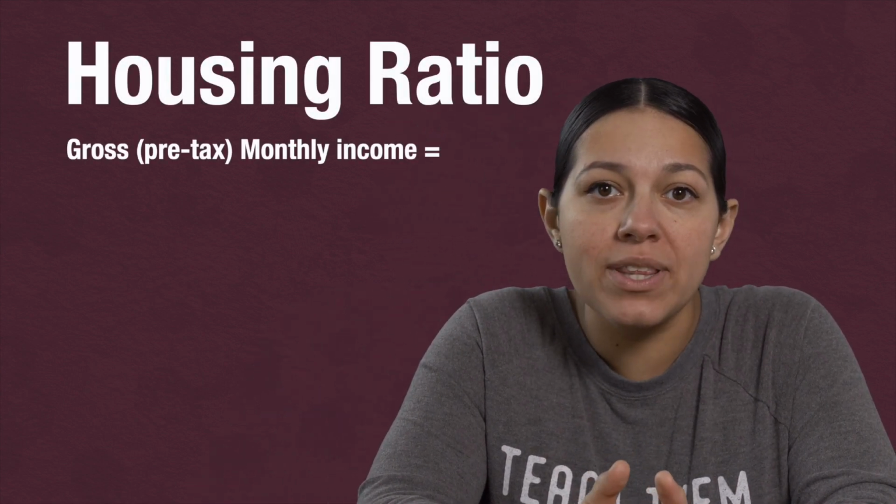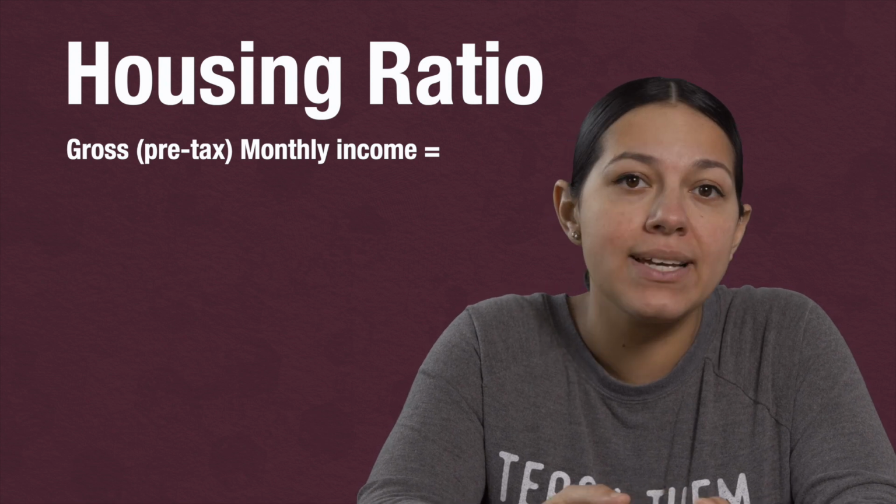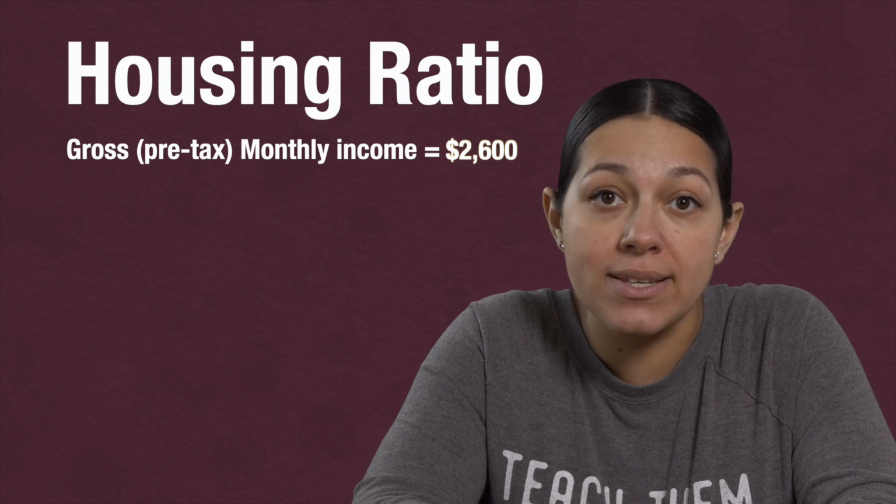It's not hard to calculate these numbers. I'll show you what I mean. First, start with your gross monthly income. Gross income is the money you make before taxes. Let's say you make $2,600 a month. You can usually find this number on your pay stubs.